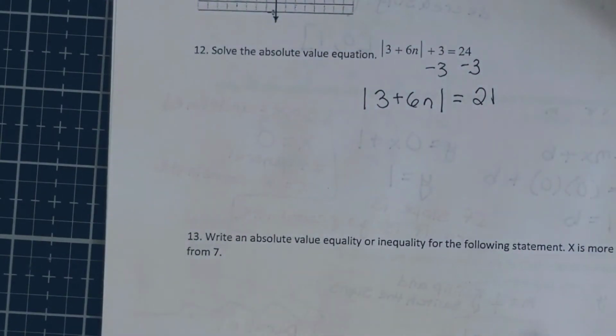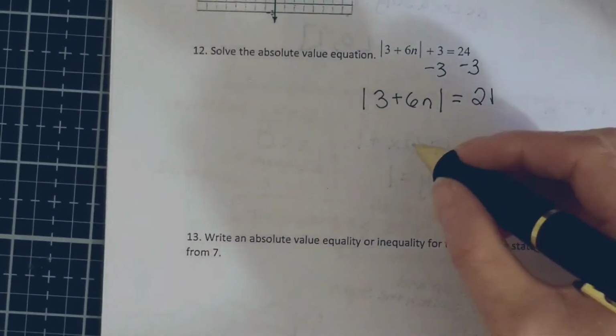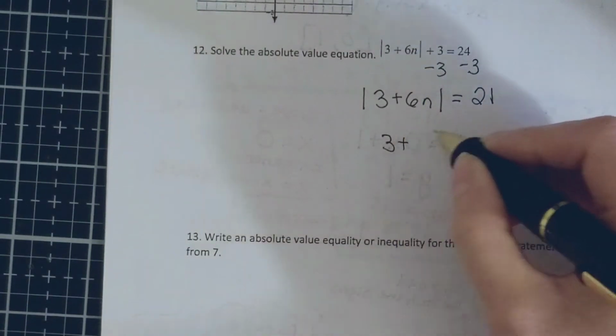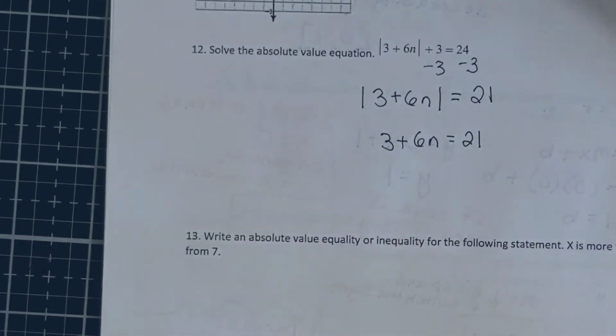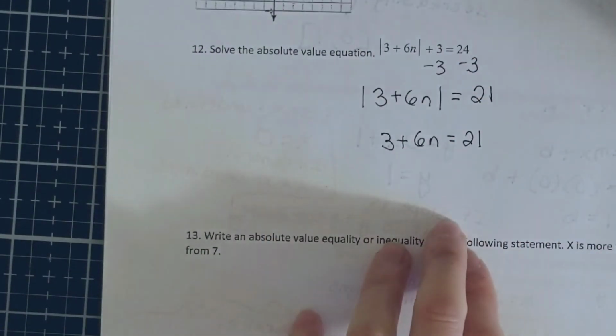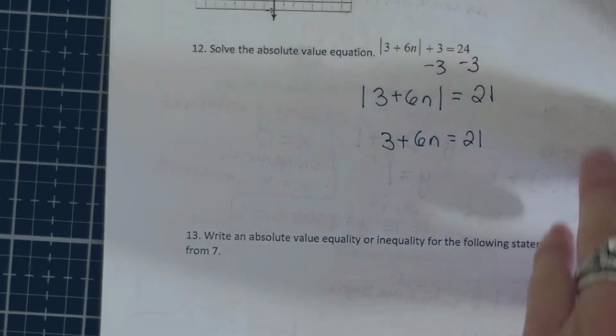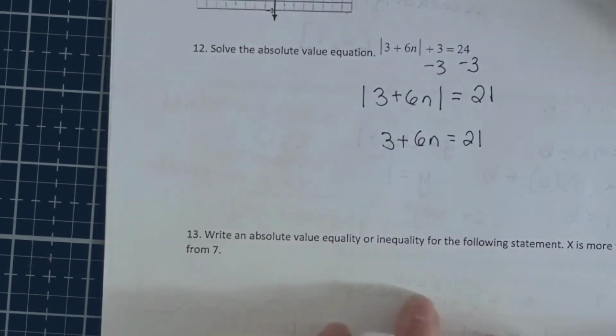Okay, then this gives you 2 cases if it's an absolute value. So I have 3 plus 6n equals 21. And I guarantee you that everybody gets this one, but they forget absolute value has 2 answers.